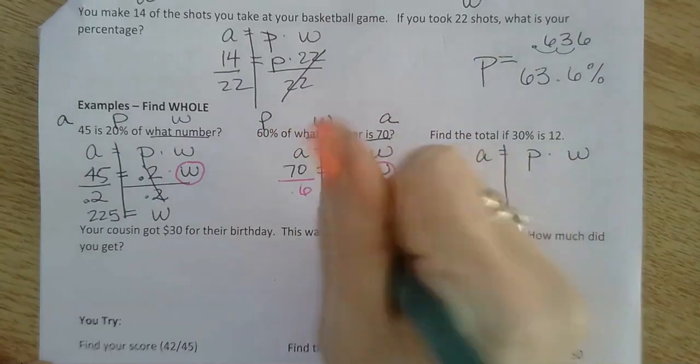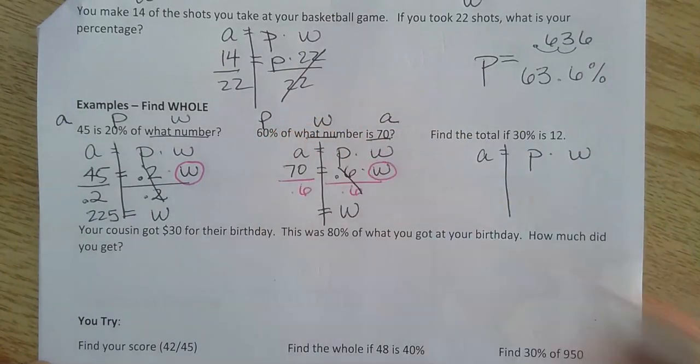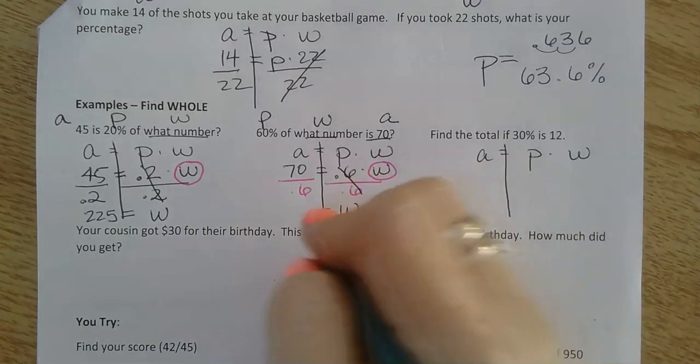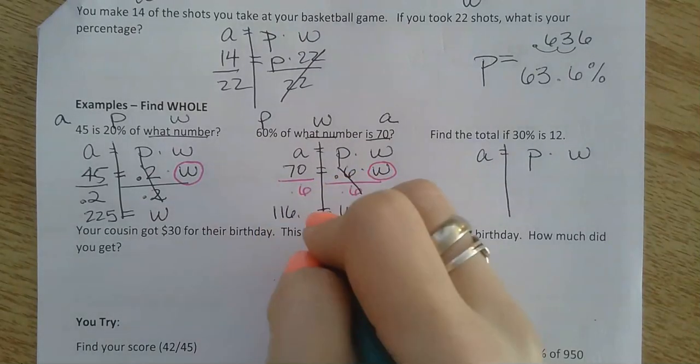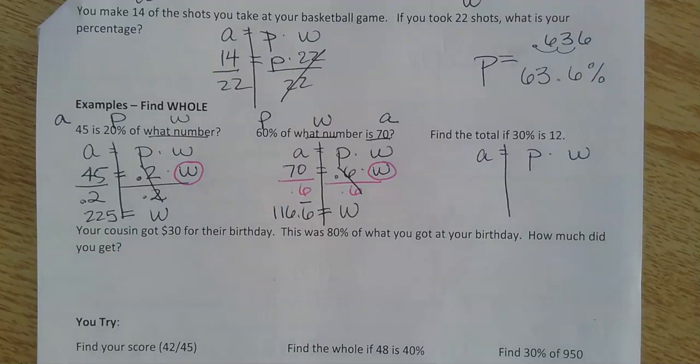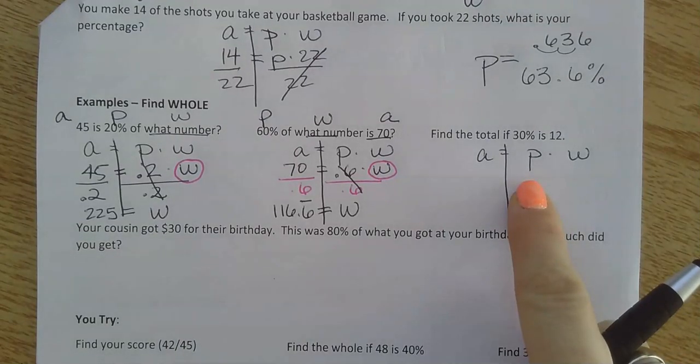Now those cancel. Bring down my W and type in 70 divided by 0.6. And I get 116.6 repeating.